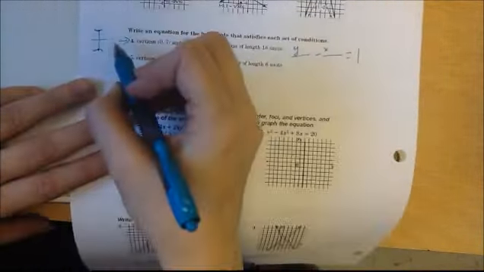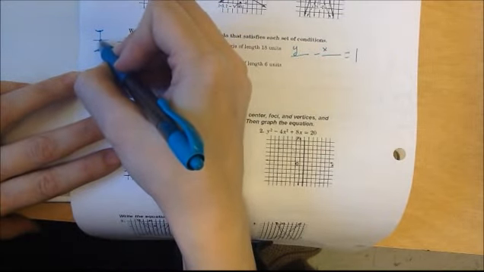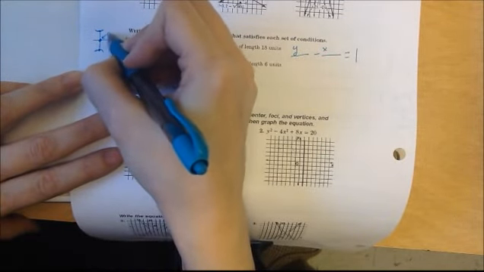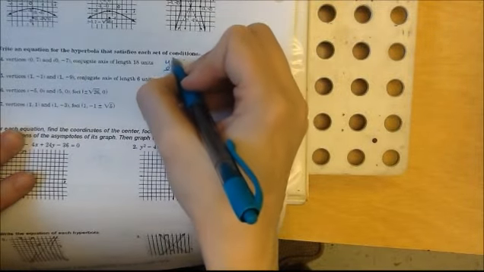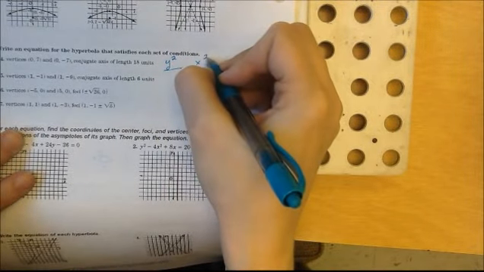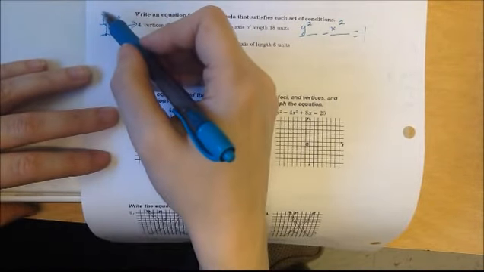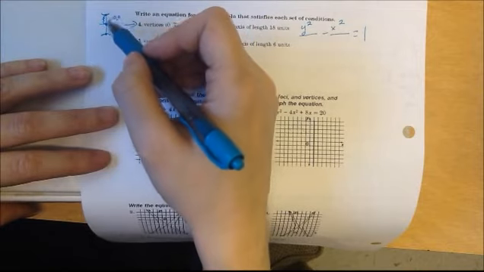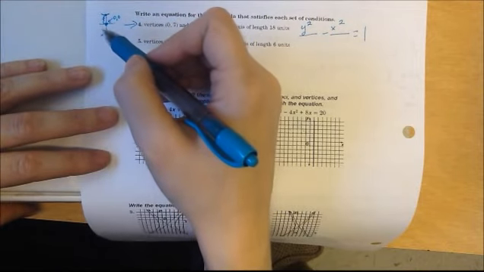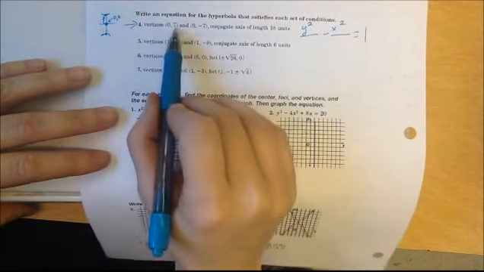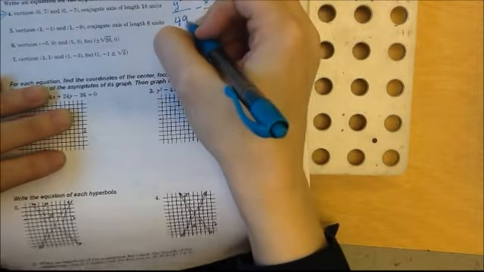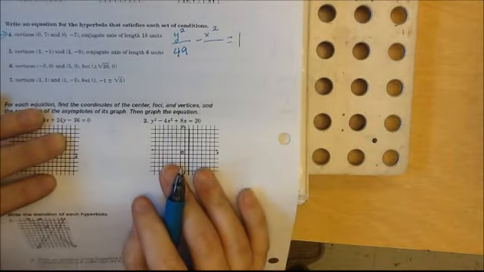This also tells me where the center point is. The center point is always halfway between the vertices, so in this case my center point would be (0, 0). That means this is y minus 0 squared, x minus 0 squared. And since the distance from the center to the vertex is a, I can fill that in too. From the center to one vertex is 7, so I'm going to put the 49 there.